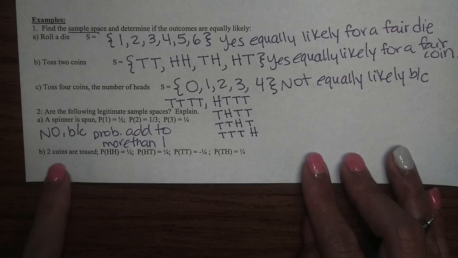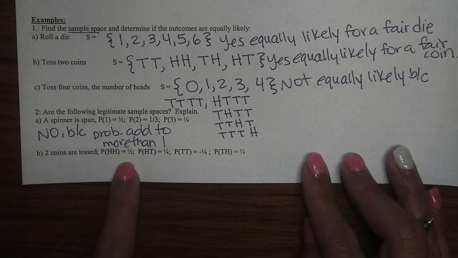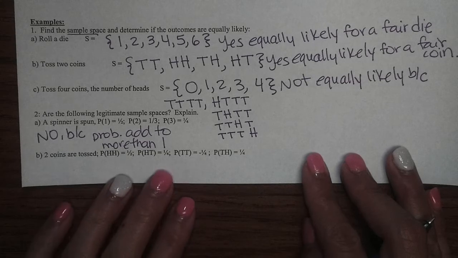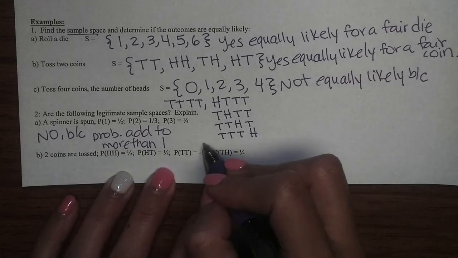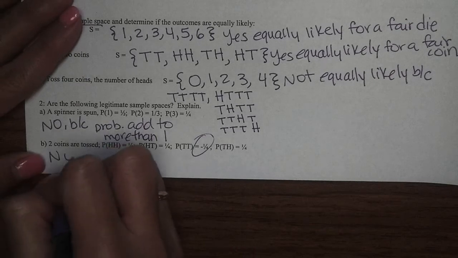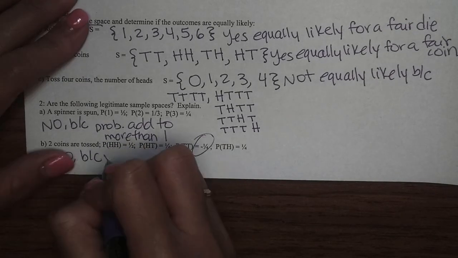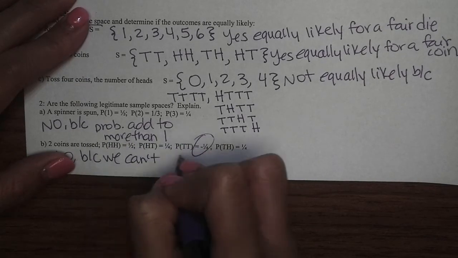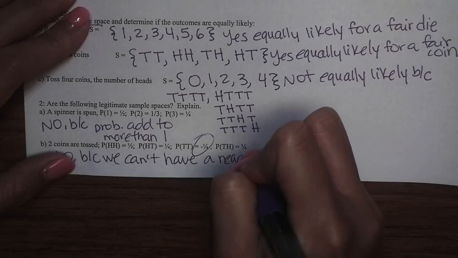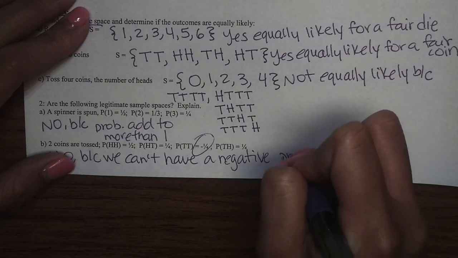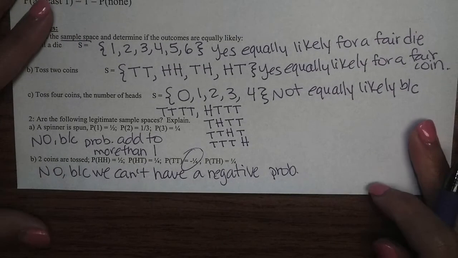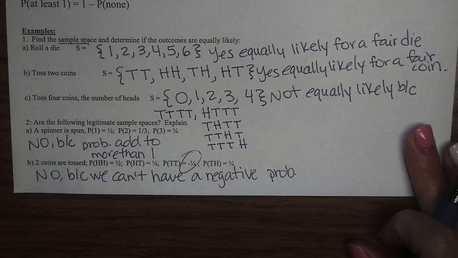Letter B, 2 coins are tossed. Here are some probabilities. Okay, automatically, definitely not legitimate because you can't have a negative 1/4 there. You can't have a negative probability. So no, because we can't have a negative probability. Plus, they don't even add up to 1, so that's just wrong. So that's some information you need to know about sample spaces.